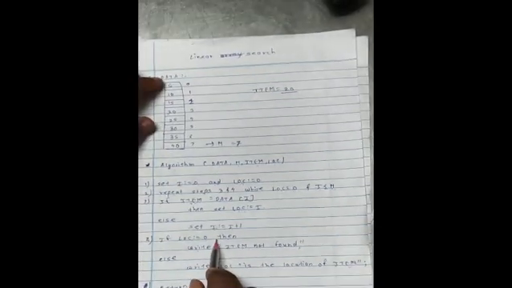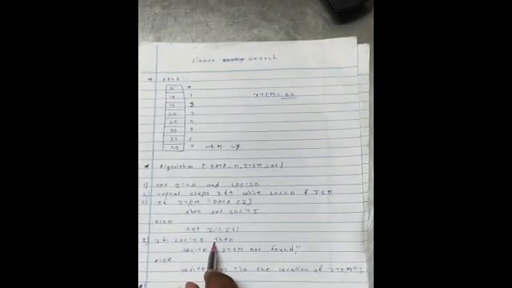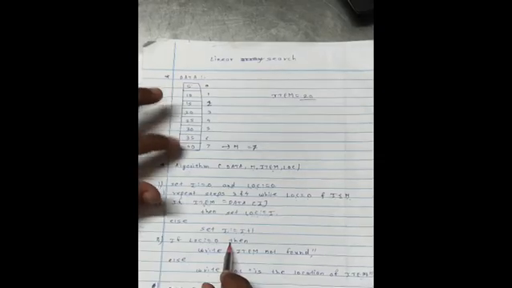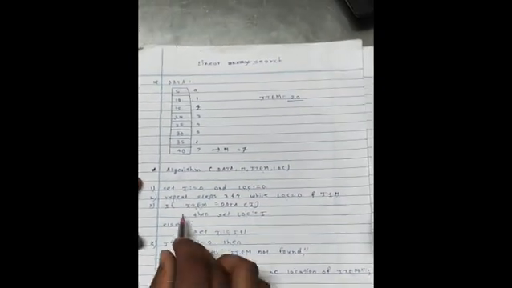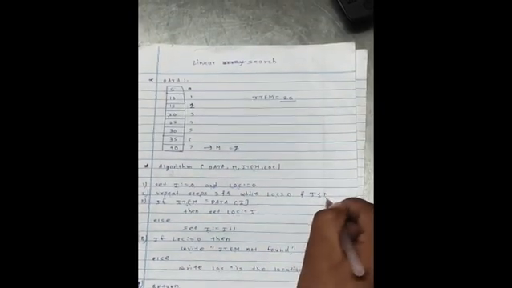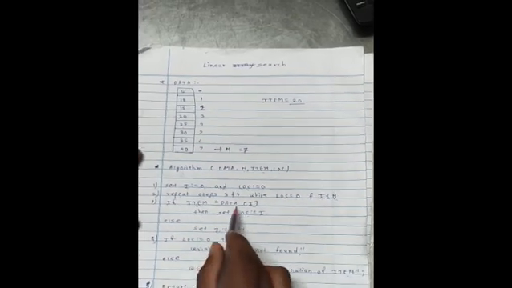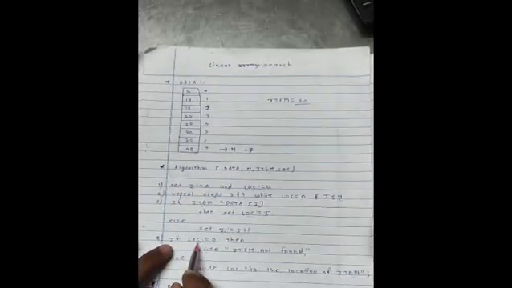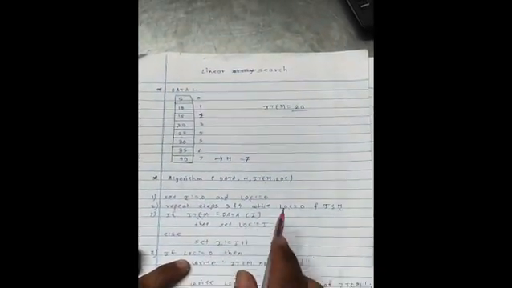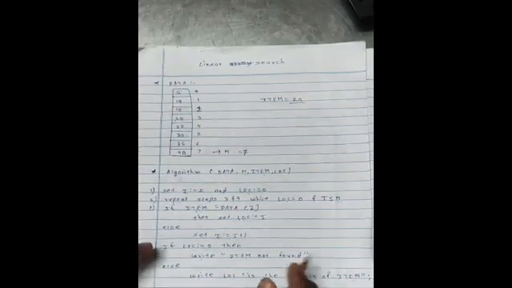Suppose we have to find a particular element which is not present in the array. Let's take the example of 50. This is not present in this array. The loop block will keep executing until I reaches n, that is 7. After that, in the check if loc is equal to 0, loc is equal to 0 as there is no element present in the array, so write item not found, and return.